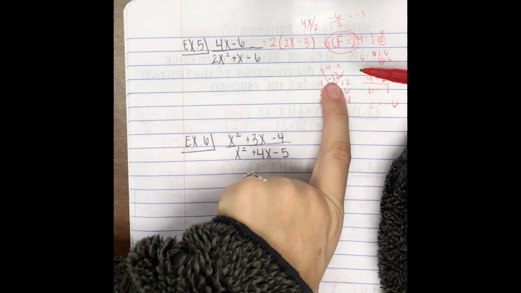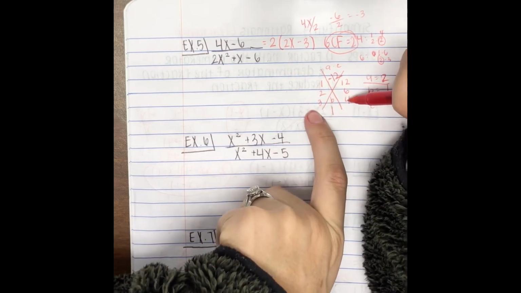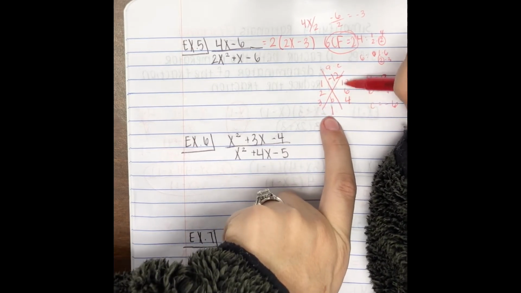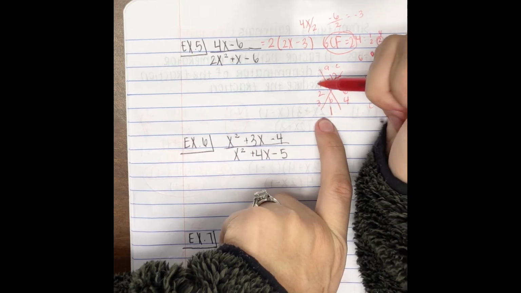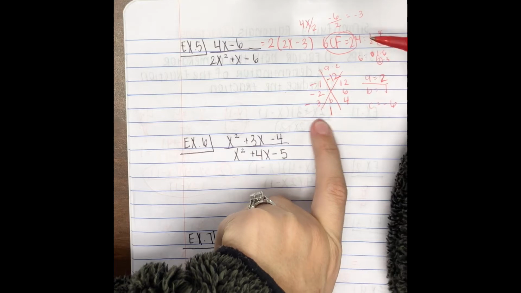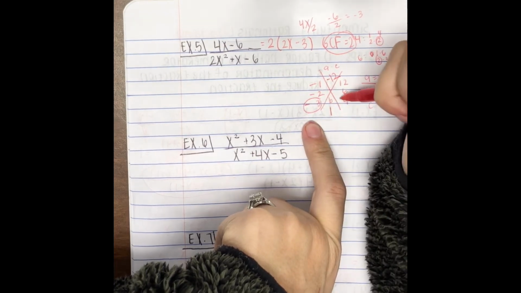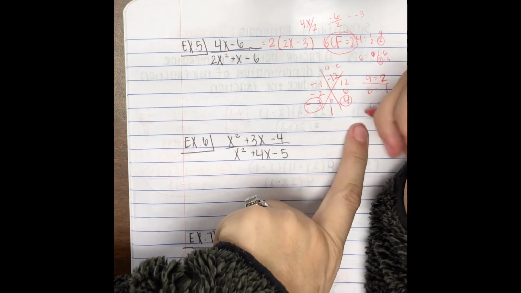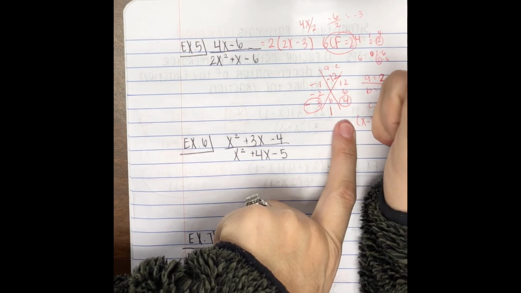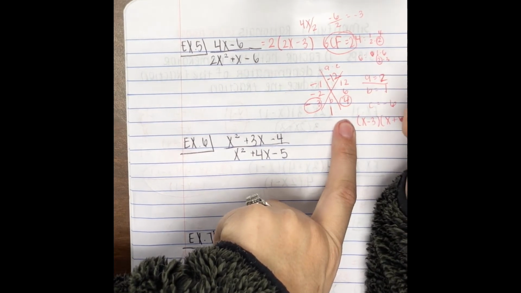They multiply to be a negative 12, so one would need to be negative. They stay positive, so your bigger one always matches the b value. So b is positive, my bigger one is positive. And we're going to have negative 3 plus 4 is a positive 1. Okay, so my factors would be x minus 3 and x plus 4.